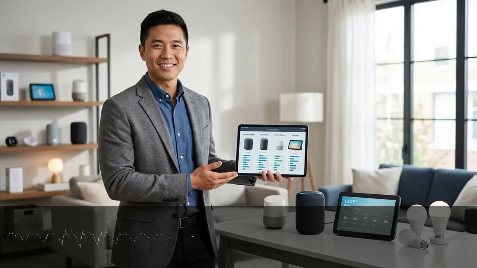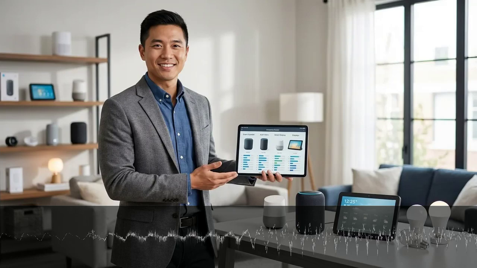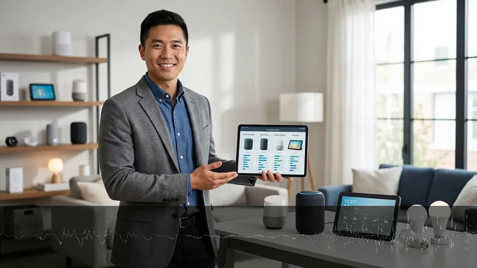Third, ecosystem to ecosystem comparison. This comparison layer evaluates how well devices work within specific control platforms like Google Home, Amazon Alexa, Apple HomeKit, or Home Assistant. Example, Matter 1.4 device controlled through Google Home versus Amazon Alexa. Matter promised perfect interoperability, but real-world implementation reveals quirks.